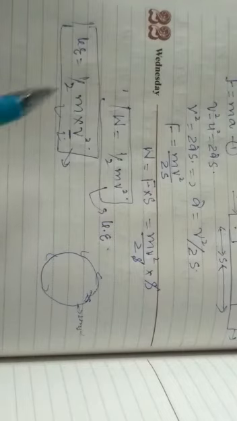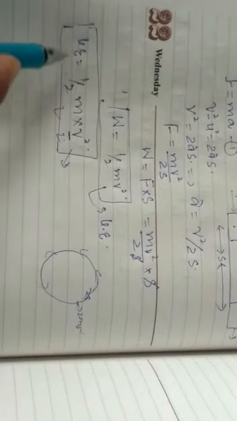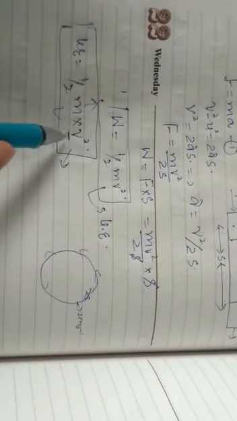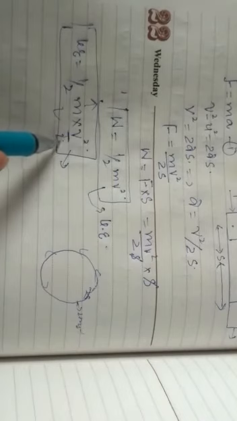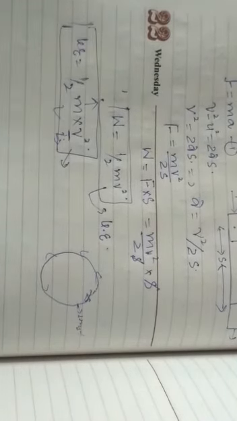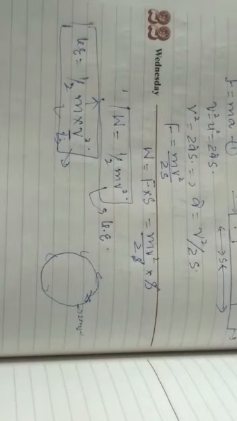And this is how we can change the kinetic energy of a body. We can change either the mass of the body or the speed of the body. Thus kinetic energy is defined as half the product of the mass of the body and the square of the speed of the body.